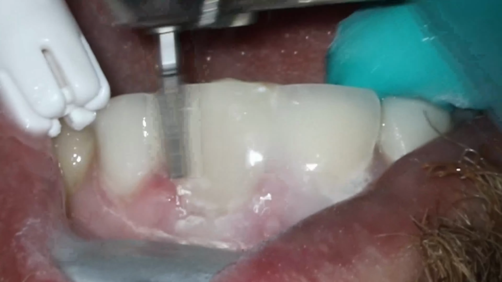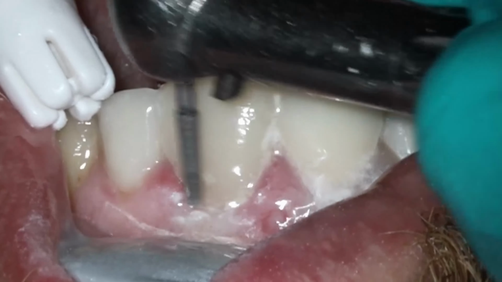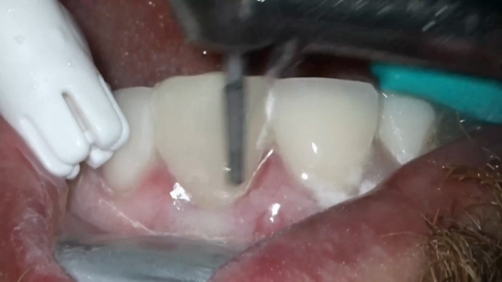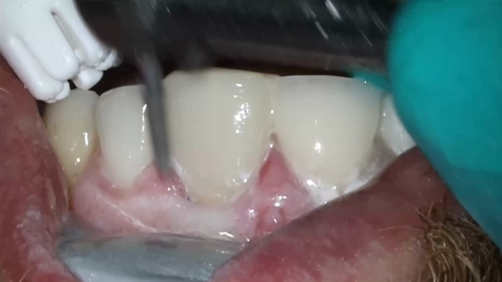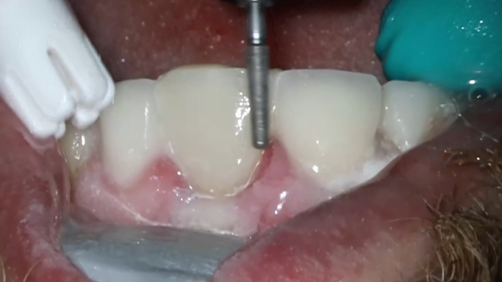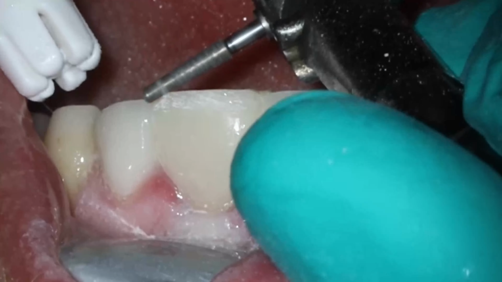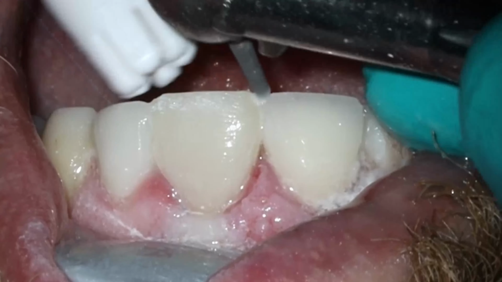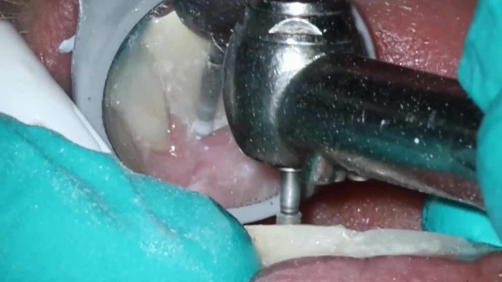So for a quick and dirty, hey, we just need to get a crown on here, or get him a tooth. I mean, the poor guy walked in with no tooth whatsoever, and now he's walking out with at least a tooth there. Even if the shade's slightly off, this is still a much better and very cheap way to do it. I didn't have to use any matrix bands.